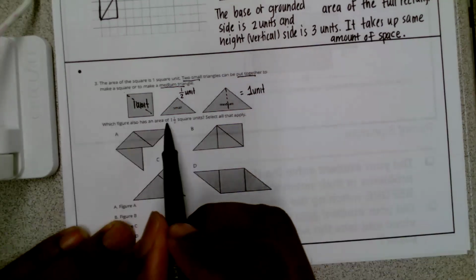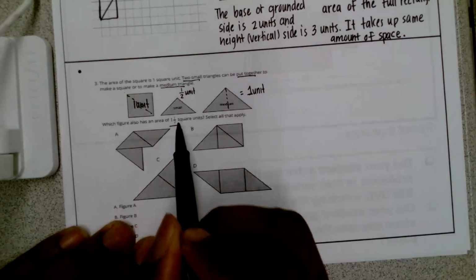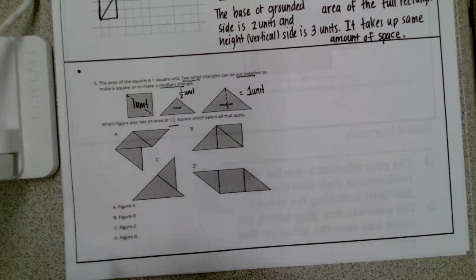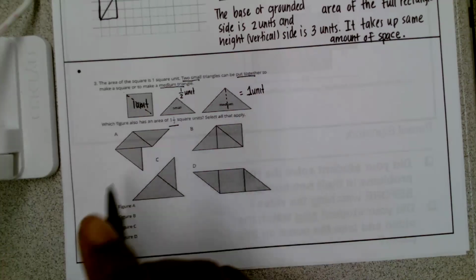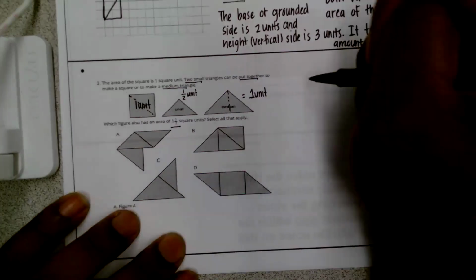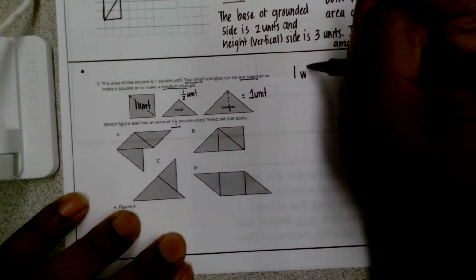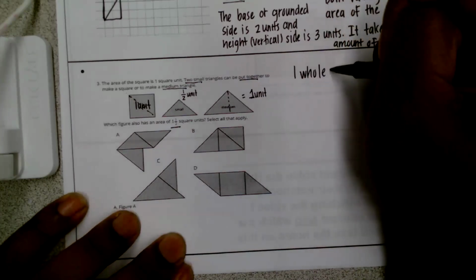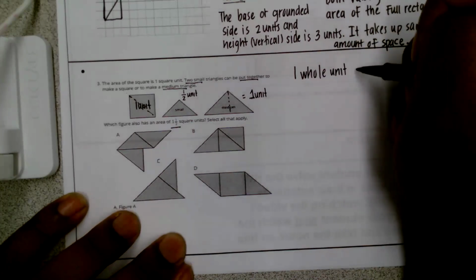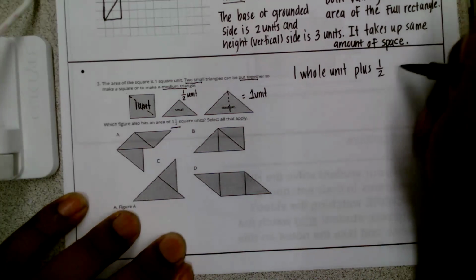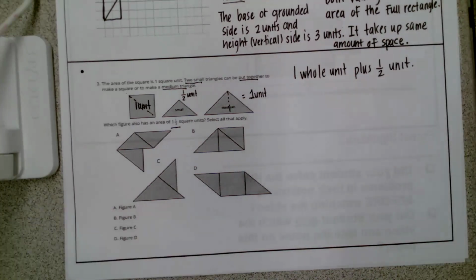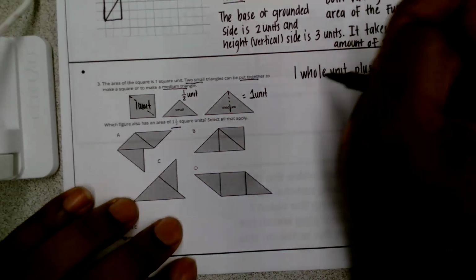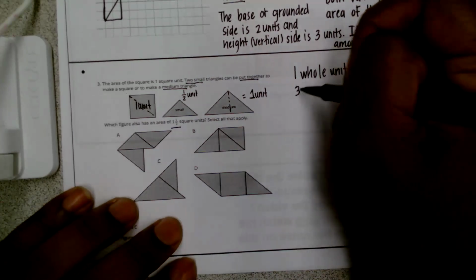Which figure also has an area of 1 1/2 square units? Now, 1 1/2 means that there is one whole unit plus 1/2 unit. It could also be decomposed to say 3/2 units.